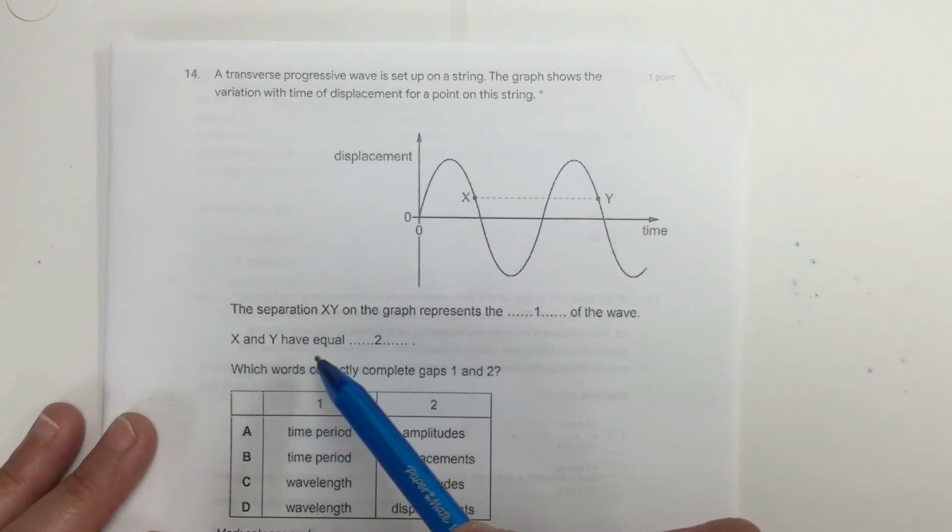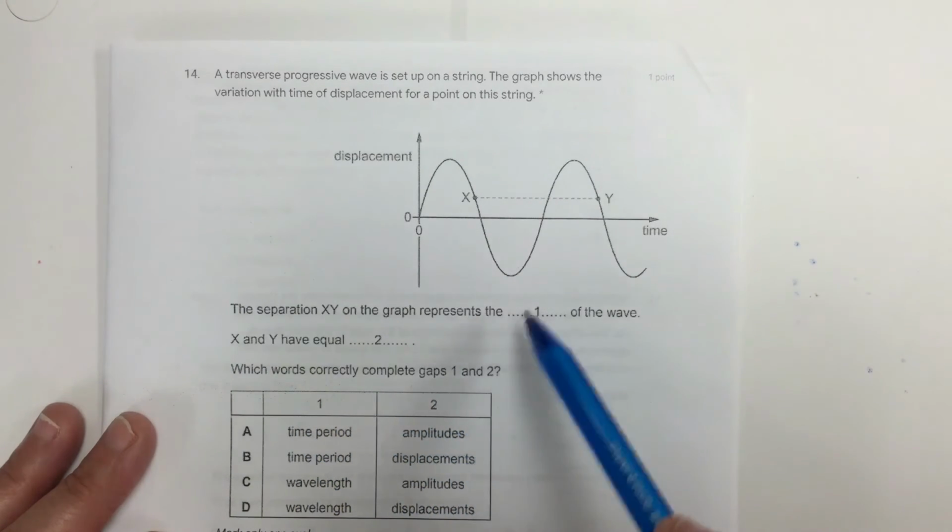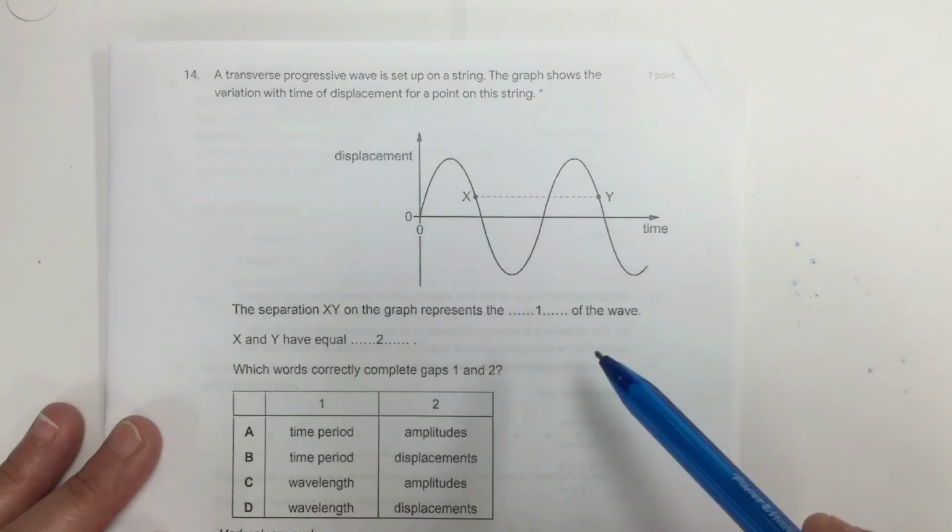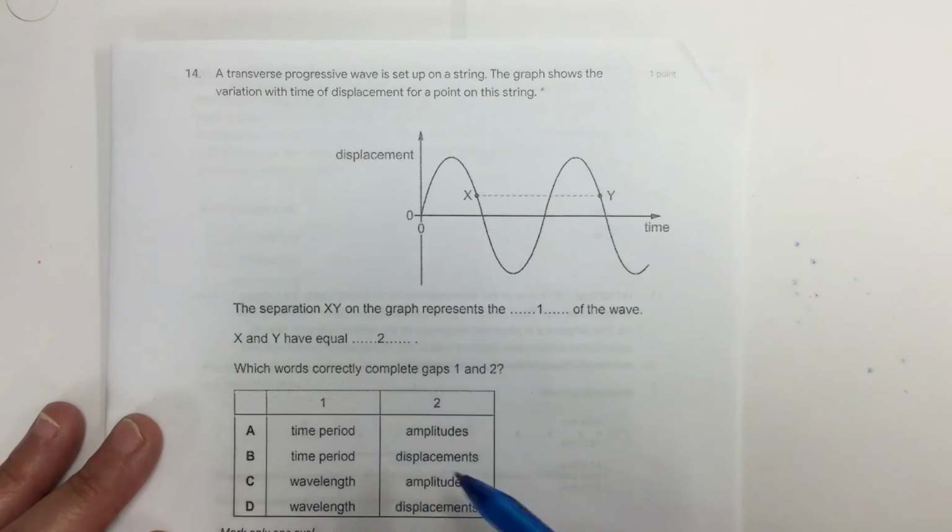X and Y have equal one of the options here. Which words correctly represent gaps 1 and 2? It's a fill-in-the-blank and gives you the options A, B, C, or D.